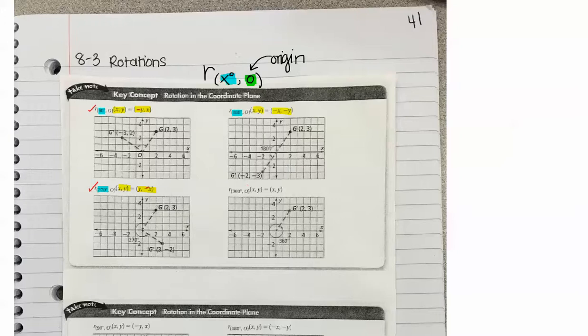So then the last one says 360 degrees. 360 degrees means a full circle. You can see the full circle here. And when you rotate something a full 360 degrees, it lands right back where it started. So the point is exactly the same.